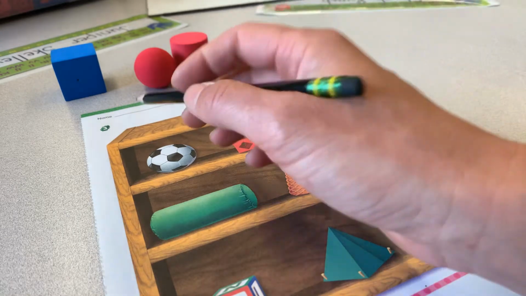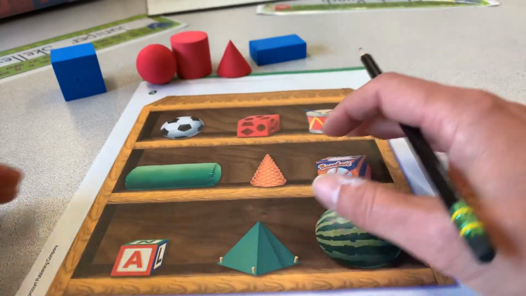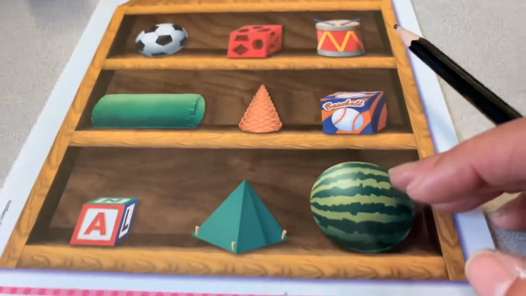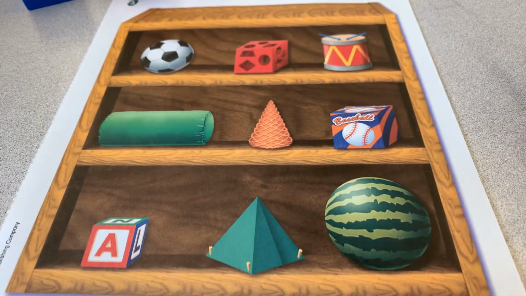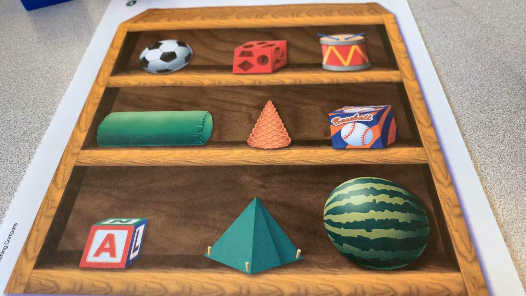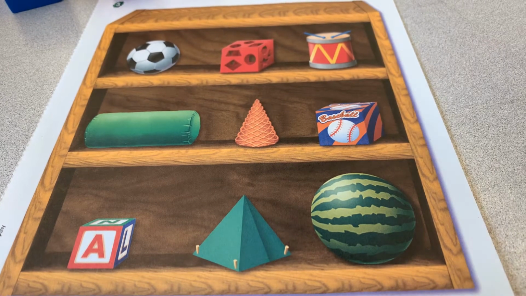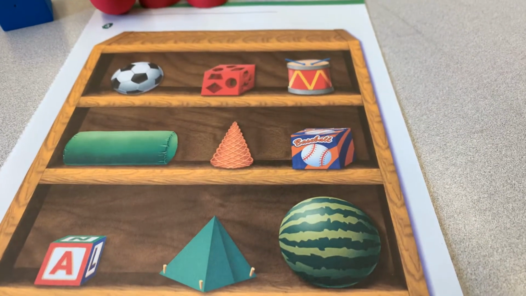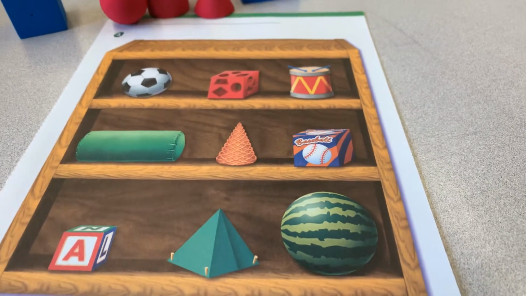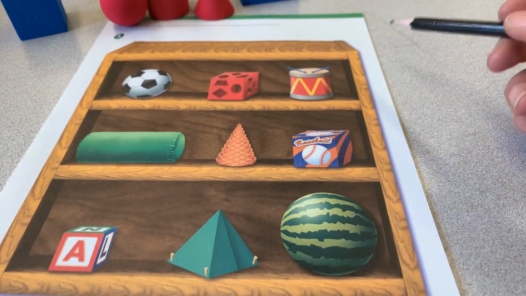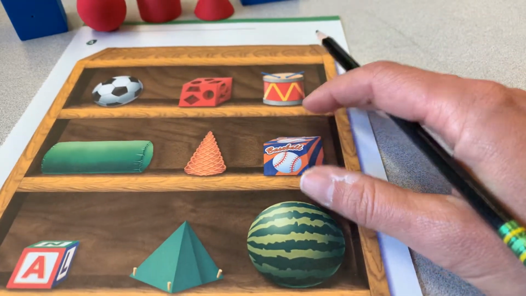423, the green leaf. The directions say, identify the objects that are shaped like a cube. Mark an X on these objects. So teacher is going to read them with you, and then we will start crossing out the cubes.